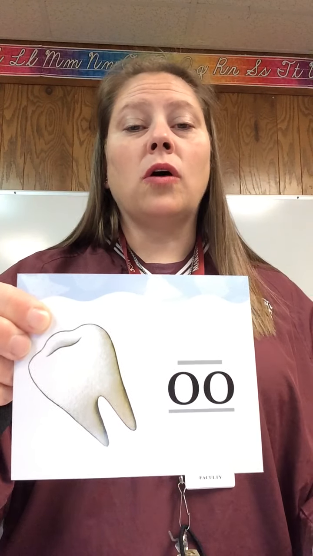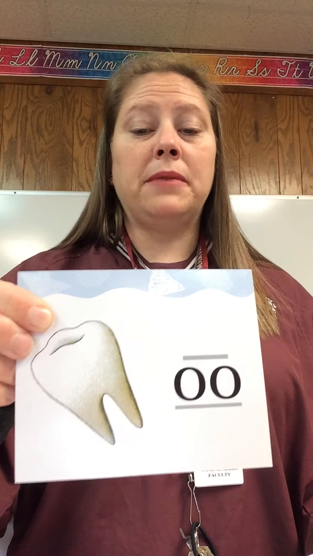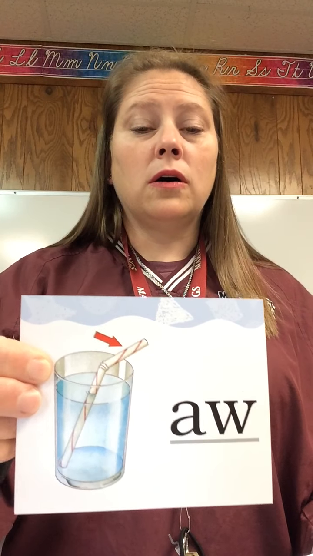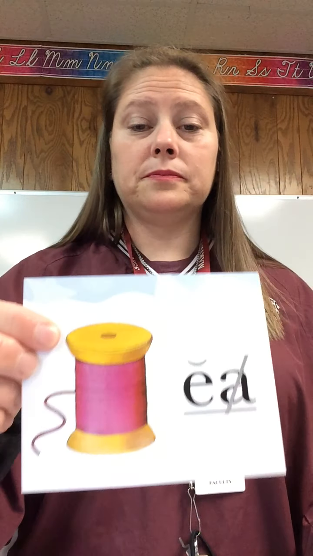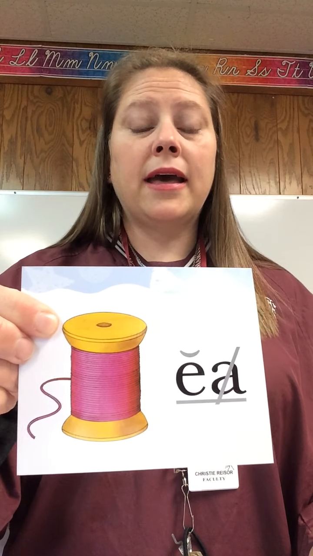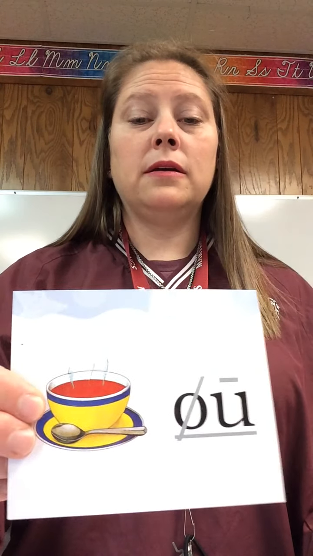This is usually a medial position spelling. Tooth, long OO digraph, usually a medial position spelling. Straw, AW digraph, usually final position. Thread, EA digraph, usually medial position spelling.